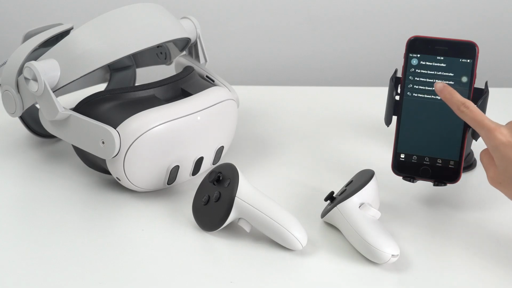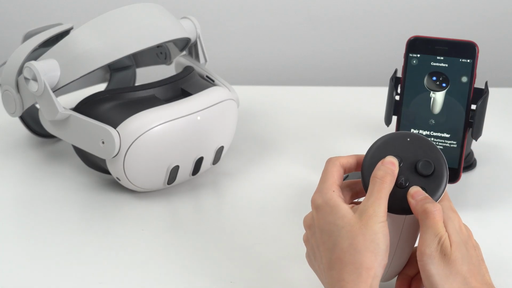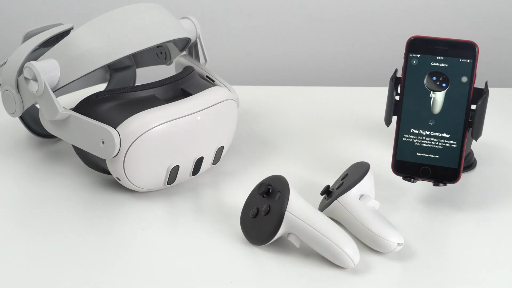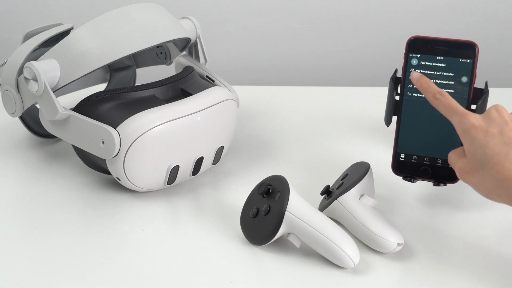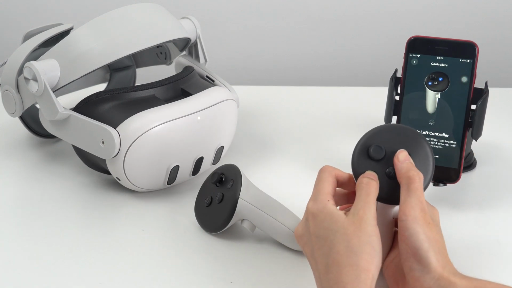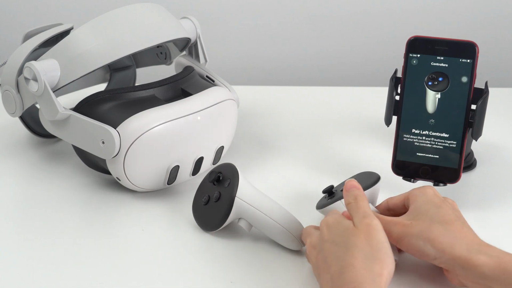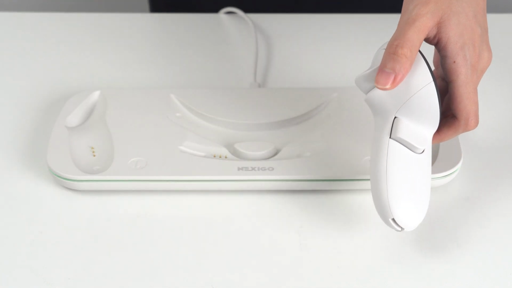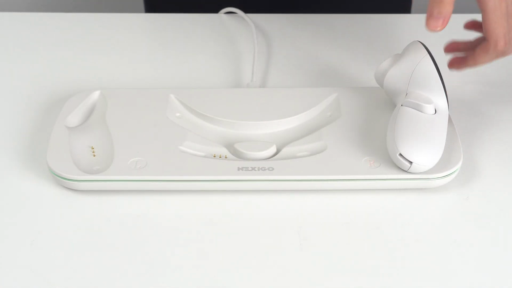Take your right controller and press and hold the Quest and B button until the LEDs blink and the controller finishes pairing. Next, go to pair another controller and press and hold the menu and Y buttons on your left controller. If at any point one controller is properly connected but the other controller is still dying, try charging the one with the low battery and then attempting to reset the connection again.